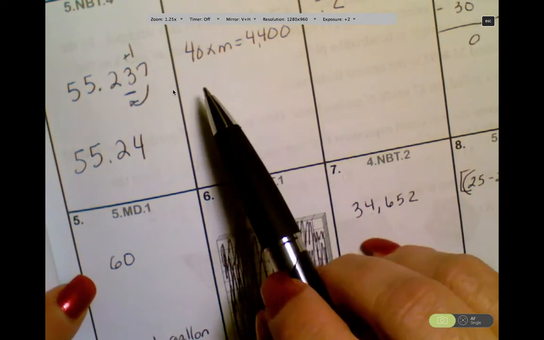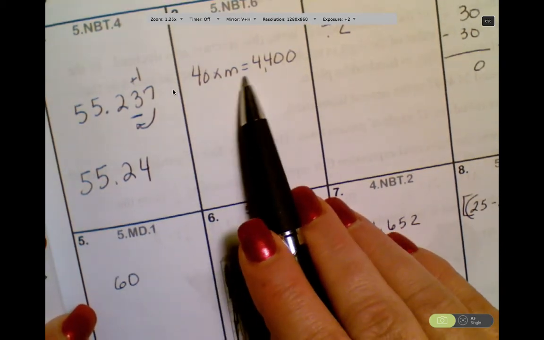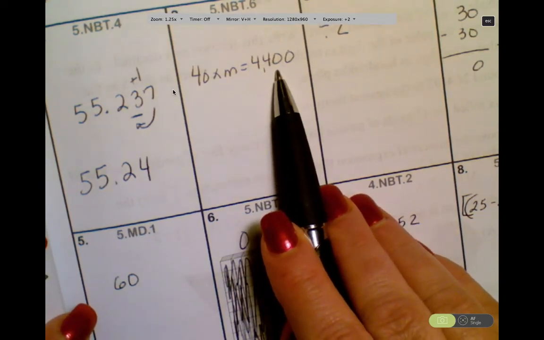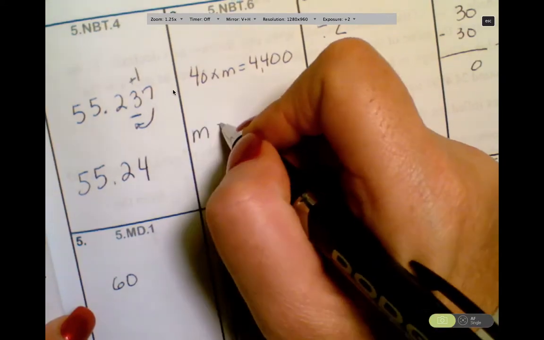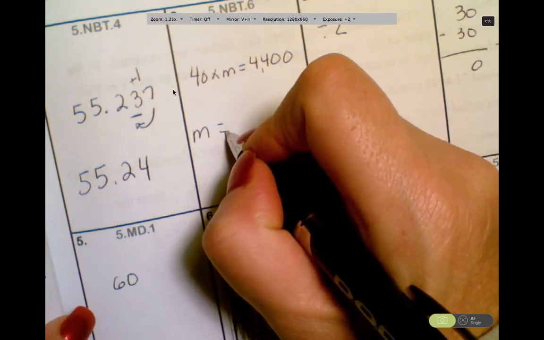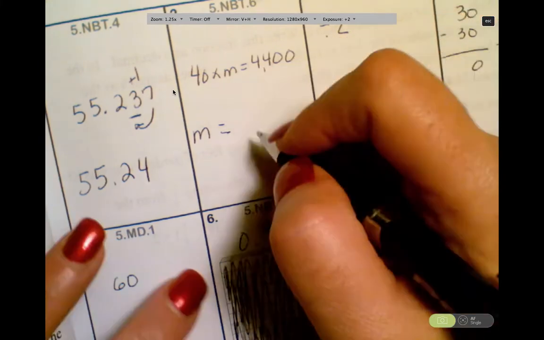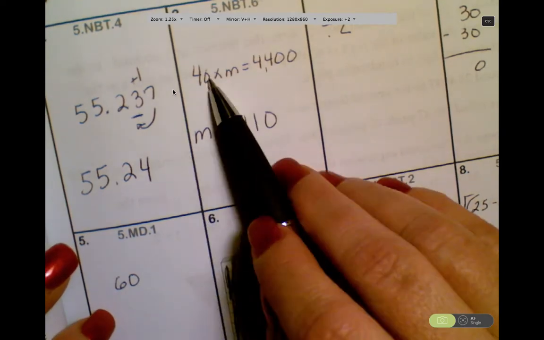I'm going to change this division problem to a multiplication problem. So that'd be 40 times m equals 4,400. And then it says, what am I going to multiply? So what would m equal? And m would equal 110. I would find that out by dividing it.